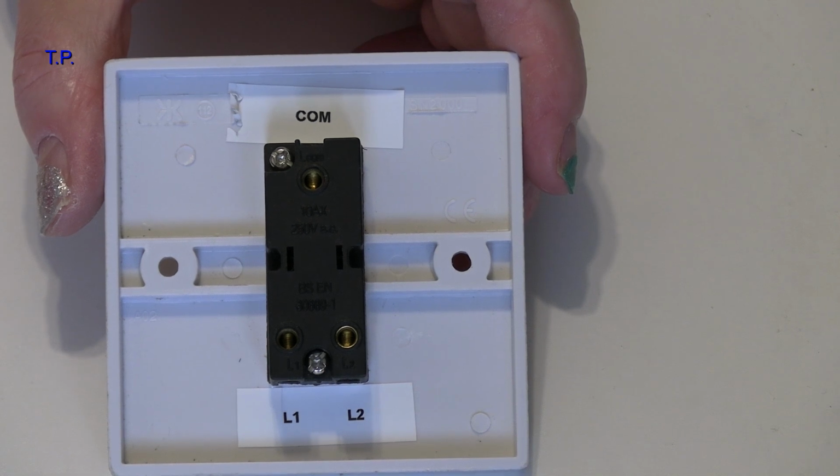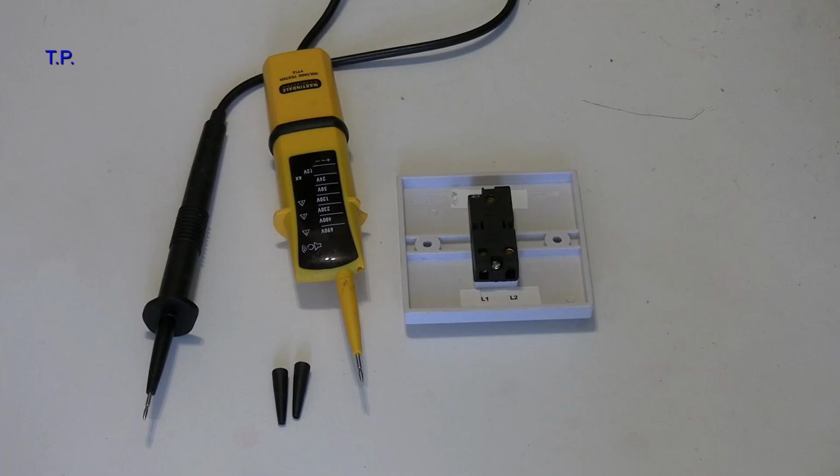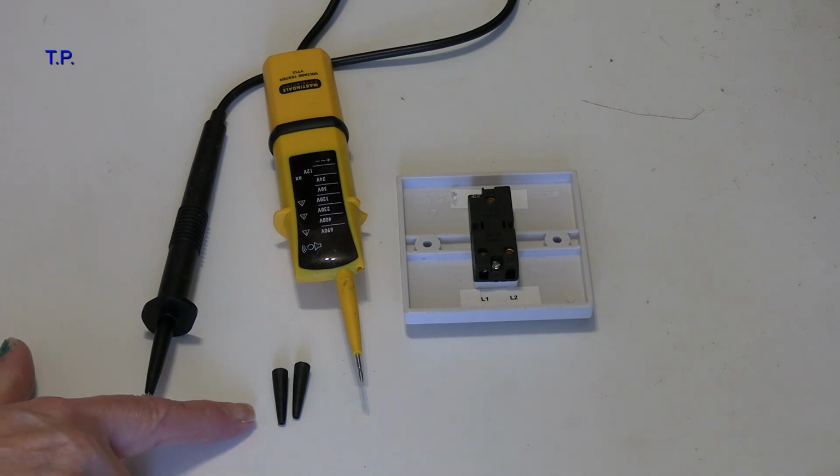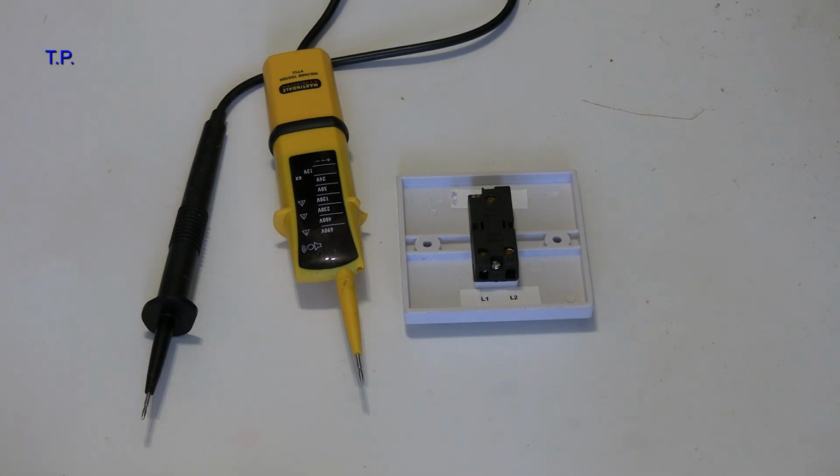Now let's see from an electrical point of view what the switch actually does. I'm going to be using this Martindale voltage tester. I'll put a link in the description where you can get one. Because I'm doing this dead, as in no mains, I've removed the shrouds. I've done that because it's easier to get the probes into the terminals. If you are doing anything live, or using this to find something live, do it with the shrouds on. I'm now going to show you the switch actually working.